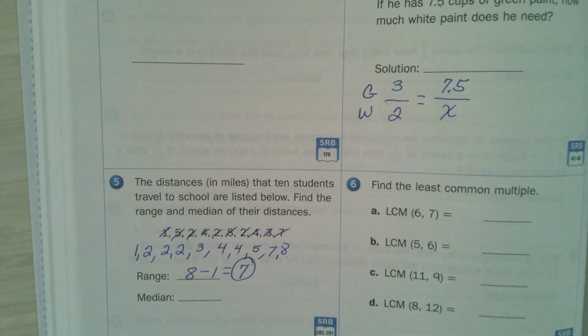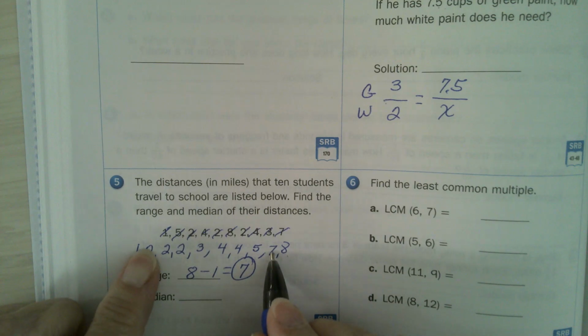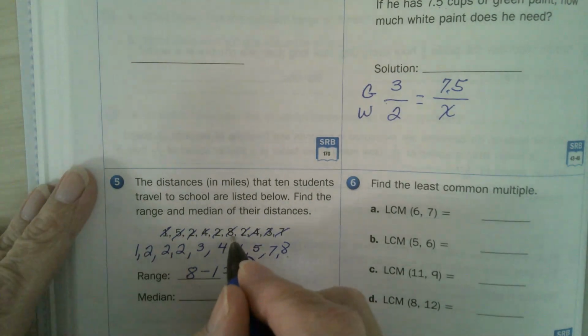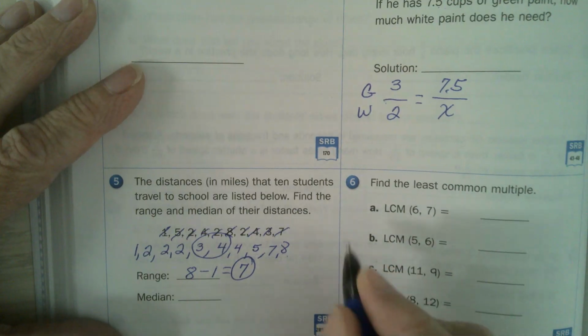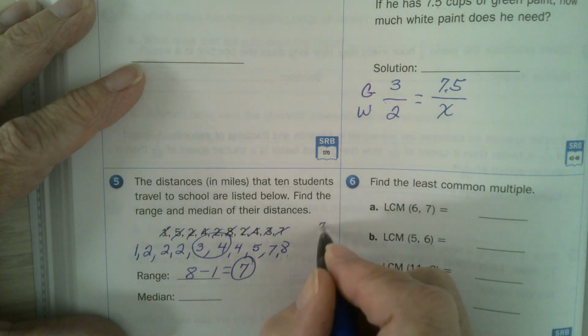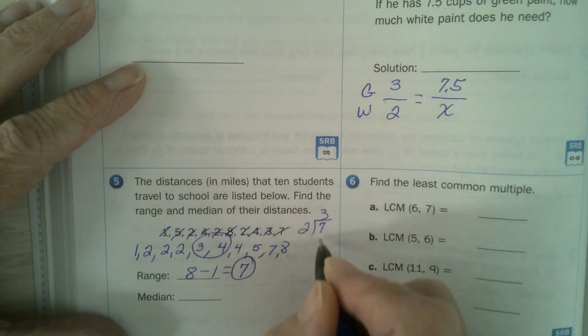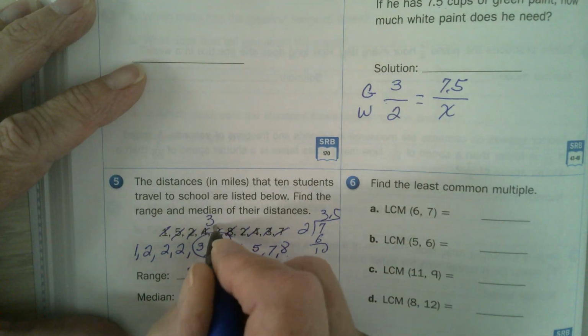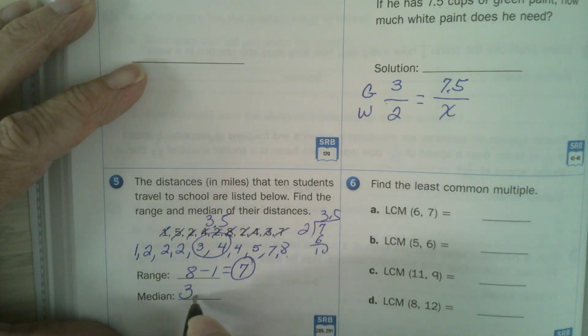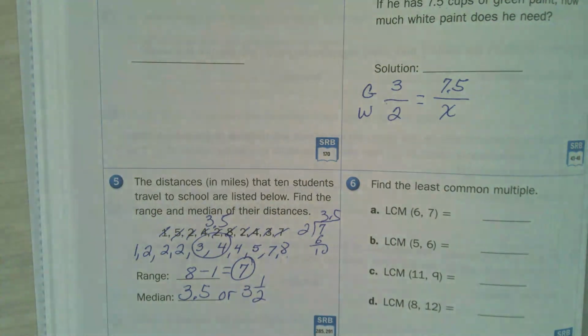Now, the median is what? Yes. The middle number. We have 2 middle numbers. When you have 2 middle numbers, you add them together and divide by 2. 3 plus 4 is 7, and 7 divided by 2 is going to be 3.5. So the median is 3.5. Any questions? All right. Very good job on that, kids.